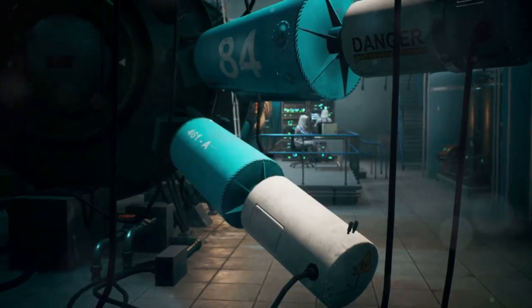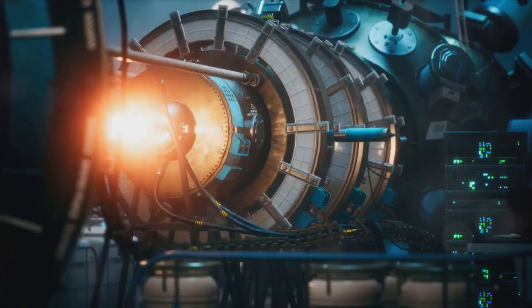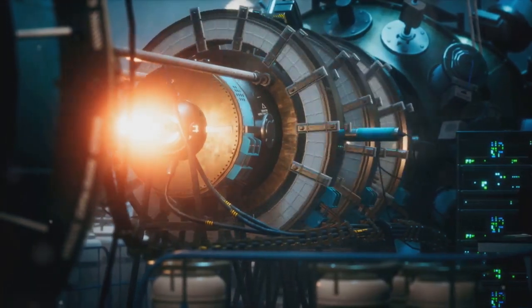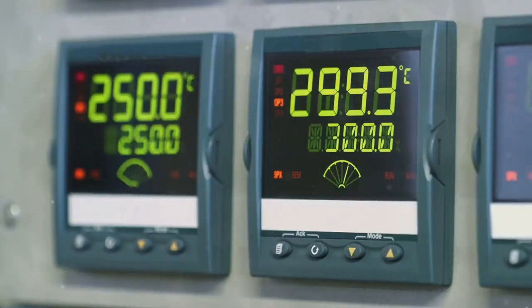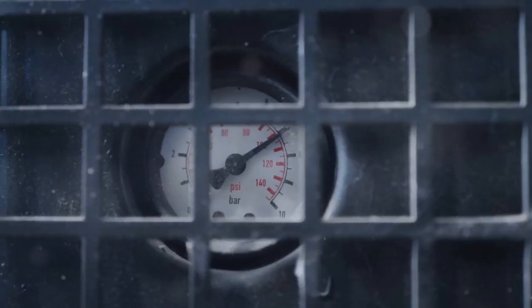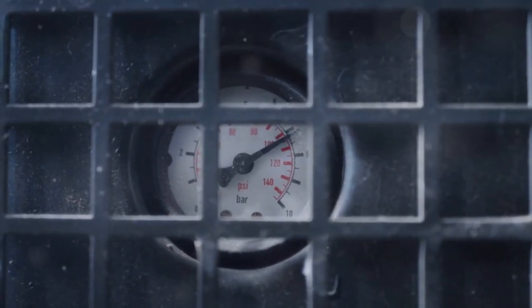Environmental conditions: creating the optimal setting. Creating the right environment within the reactor is essential for cold fusion. This involves controlling temperature, pressure, and other factors. These conditions must be carefully maintained throughout the reaction process.